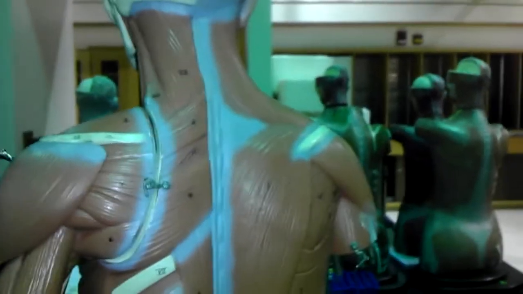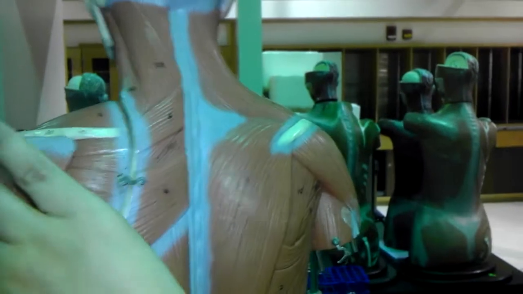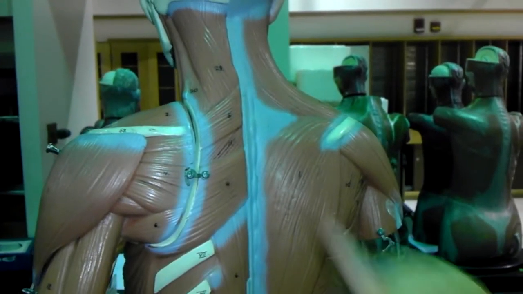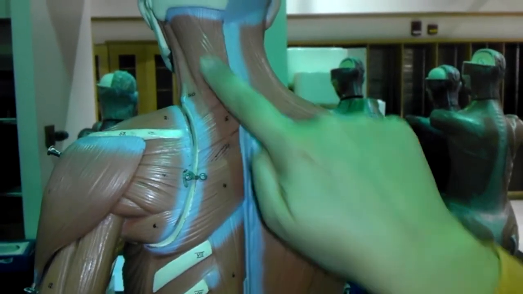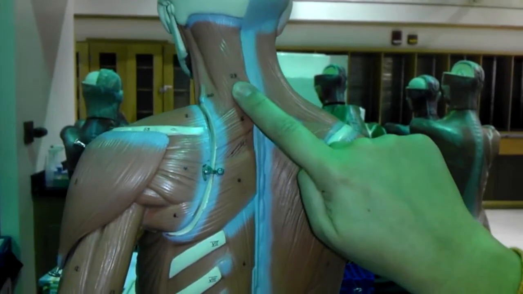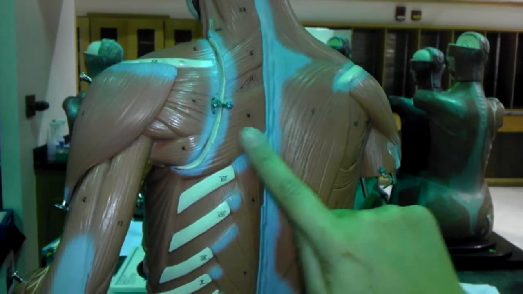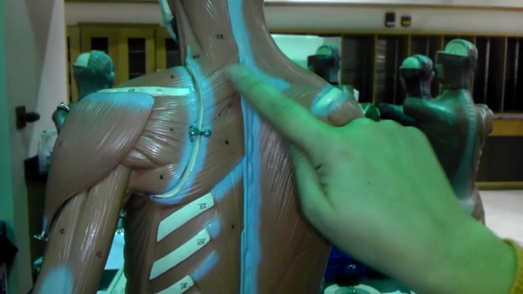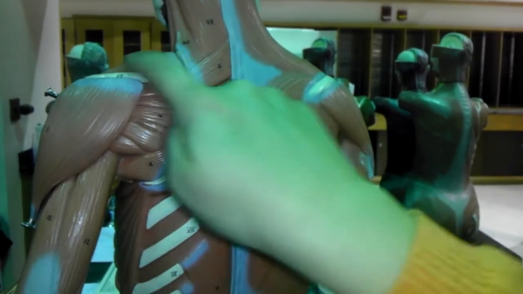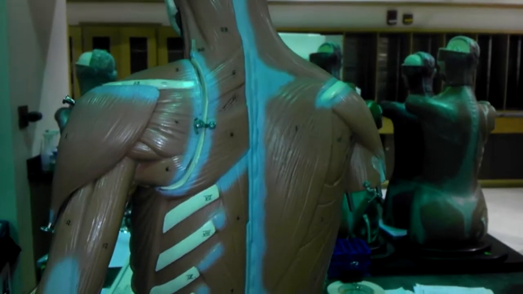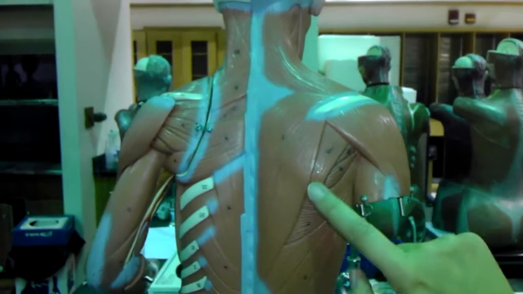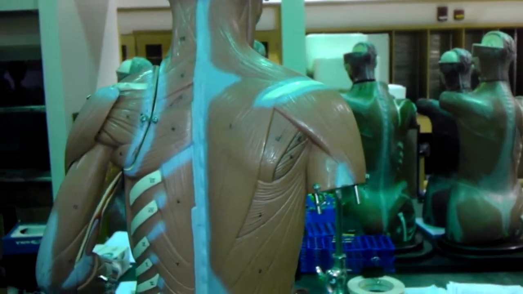Again, I show you, you give me the name. This one, the big triangular, is who? Trapezius. This is deltoid. This is splenius capitis. This is rhomboid major. This is rhomboid minor. This is supraspinatus. Where is infraspinatus? Is here, number 10. Infraspinatus.